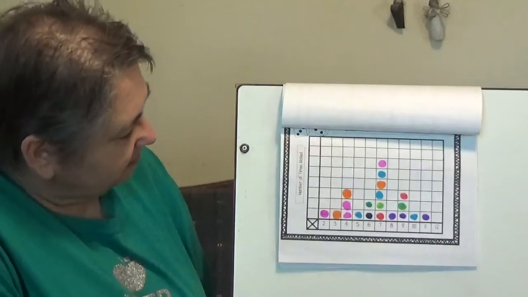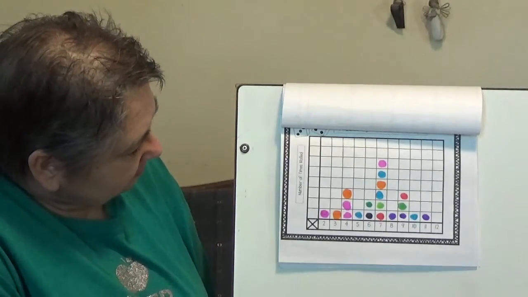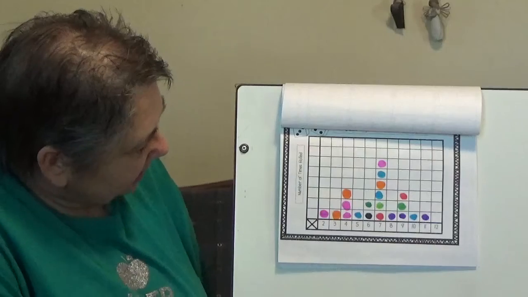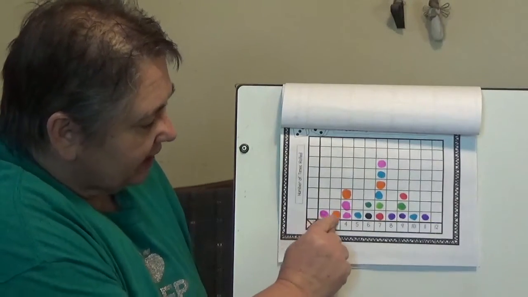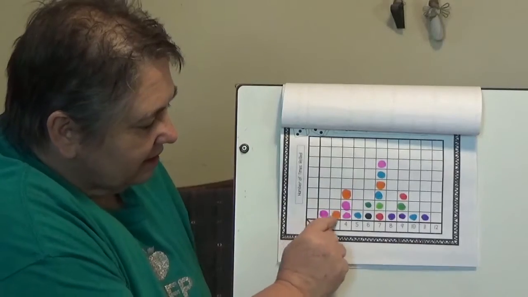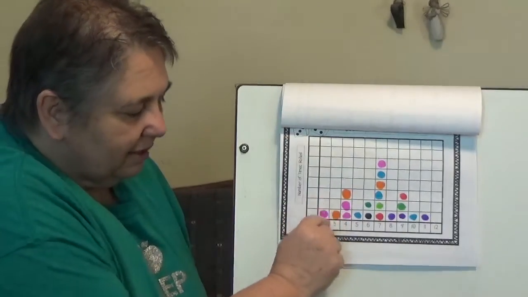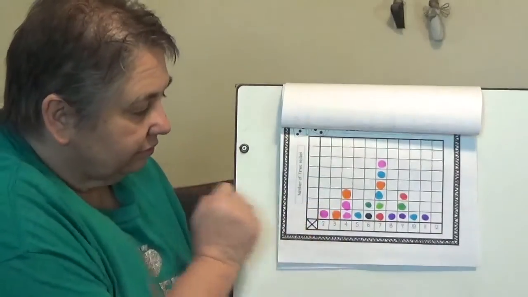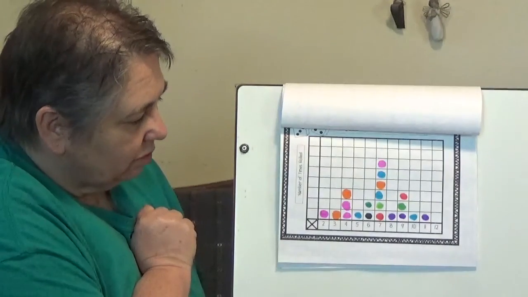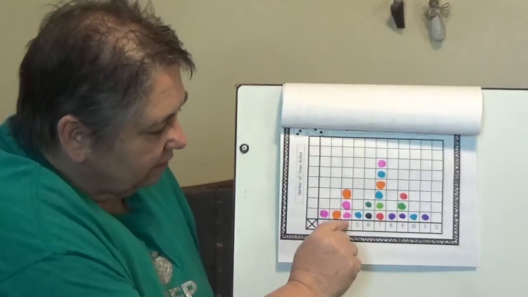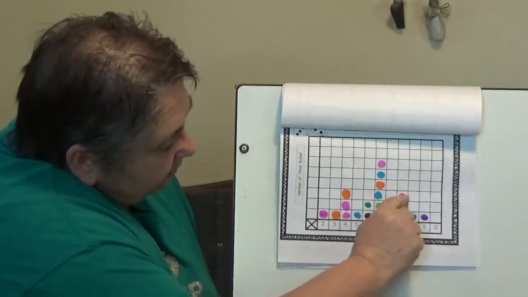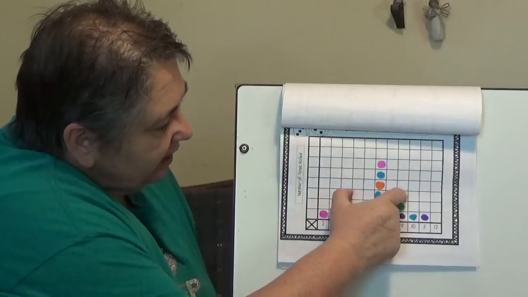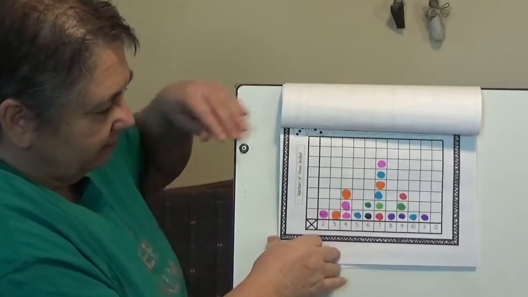The same. Okay, and I can't hear you, so I'm going to say that 2 and 3 have the same because they don't have any more or less than each other. So they're just the same. They are equal. So are 4 and 9. 4 and 9 are equal. They have the same. Good job.